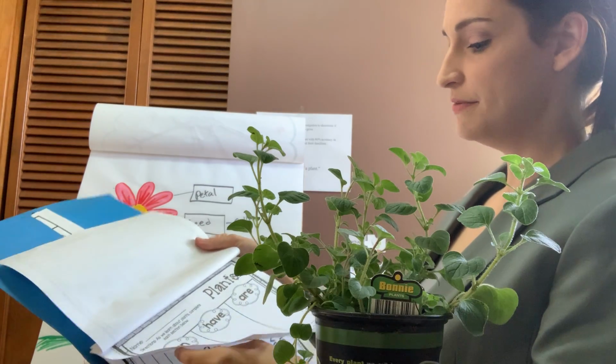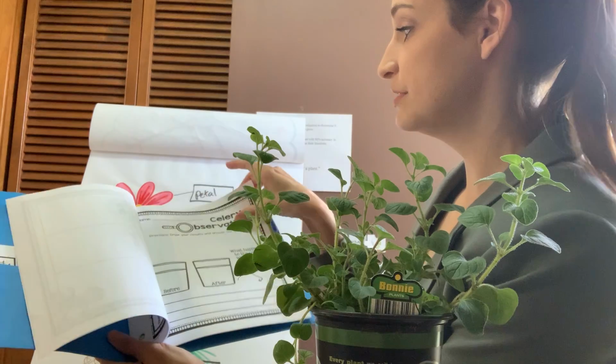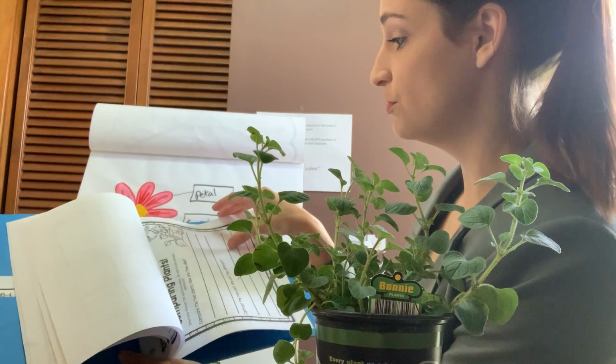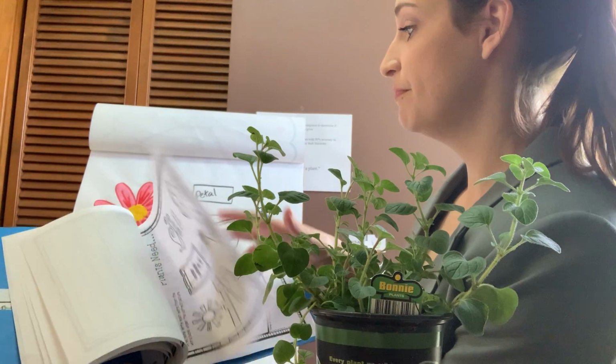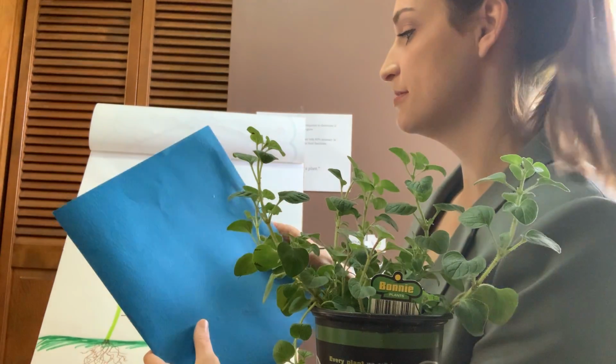Now a lot of the rest of the pages are for the rest of the week because we have some other experiments coming up and some other things that we'll need to document and record and compare. But for now, just stick to these first 2 pages and write there.